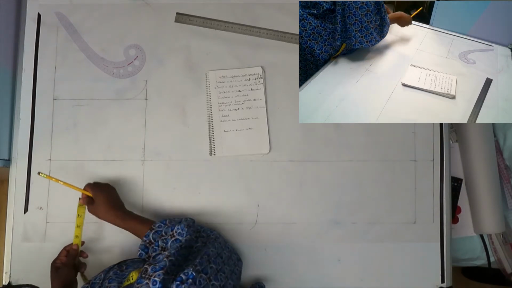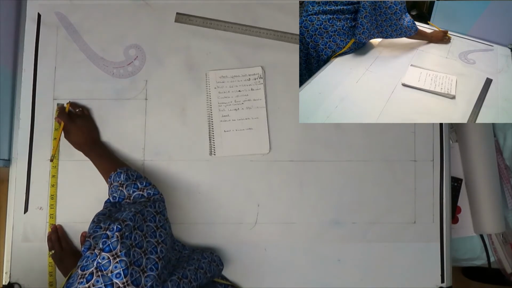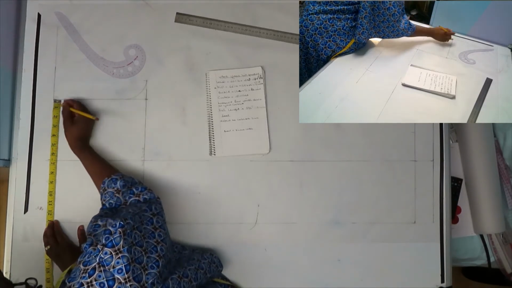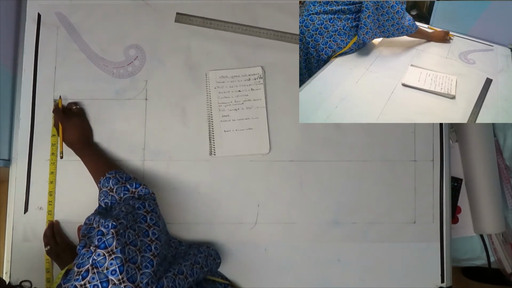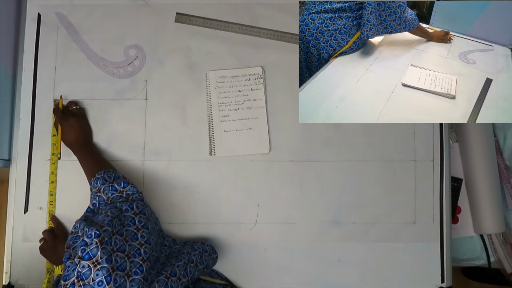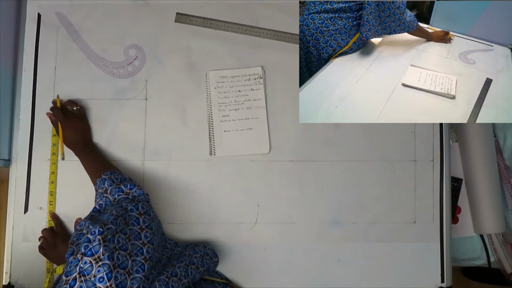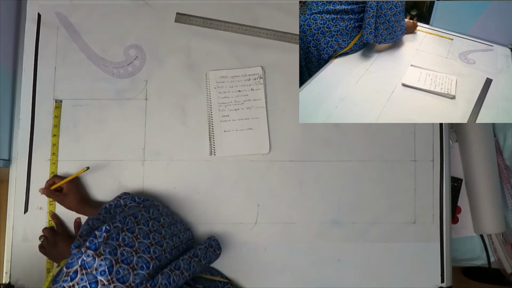And then totally I have 12 inches. So from this point, the point where you have your cross measurement, from this point I will have my 12 inches. That is here. So, all right, that is 12 inches.